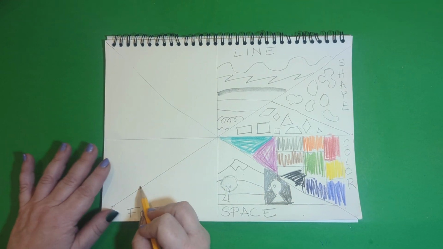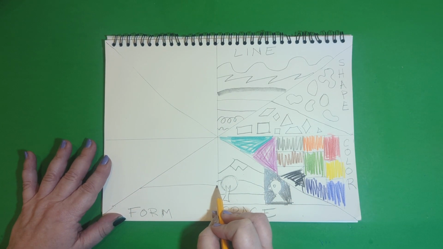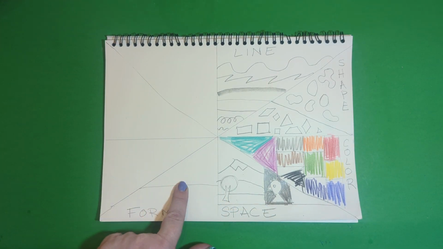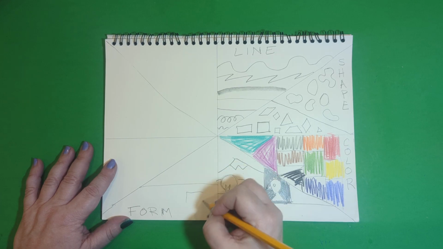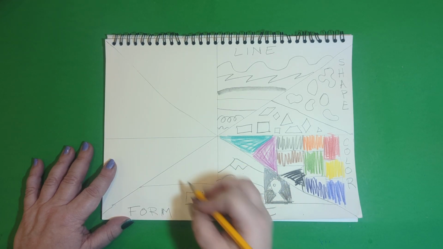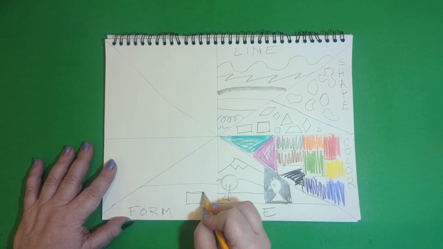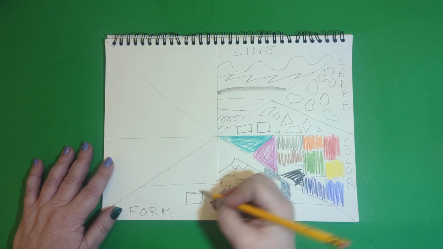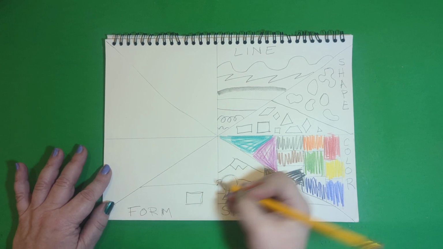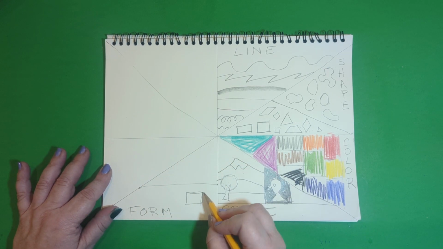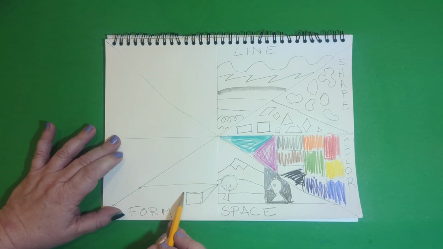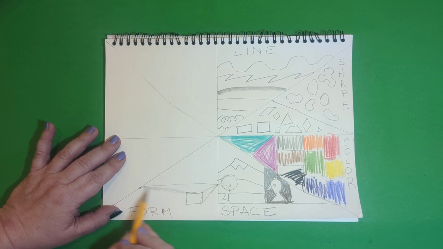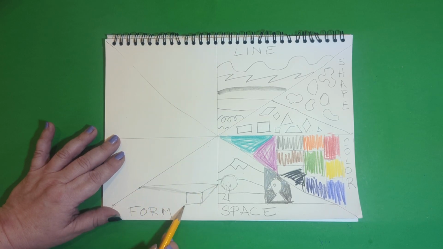So what we're gonna do is we're gonna draw a little line here, and that's our horizon line. And we're gonna draw a box or a rectangle, I should say. And we're going to turn this rectangle into a box by having the edges of it go out to these two little dots.